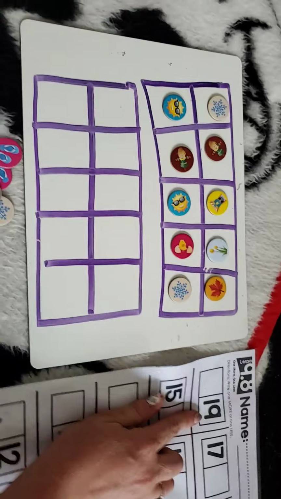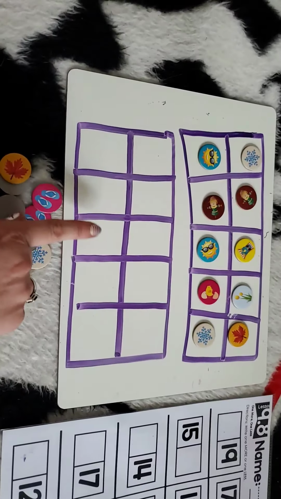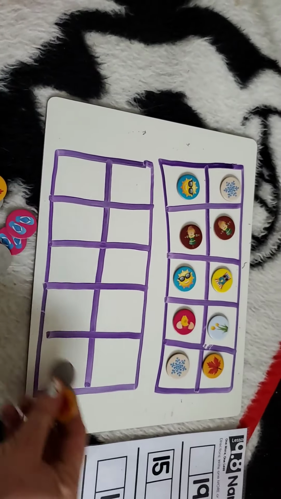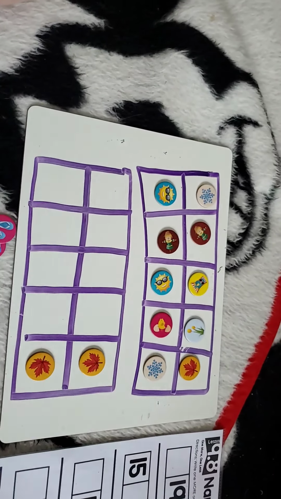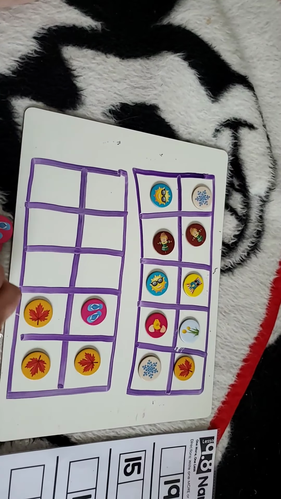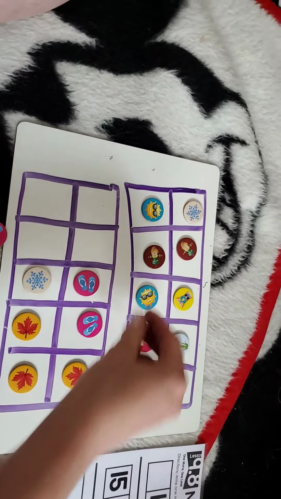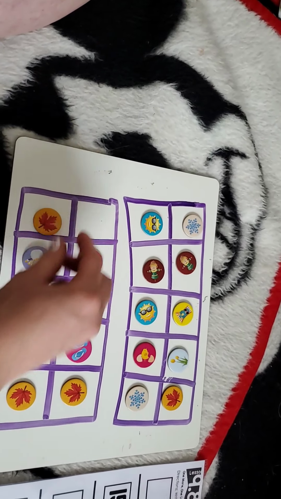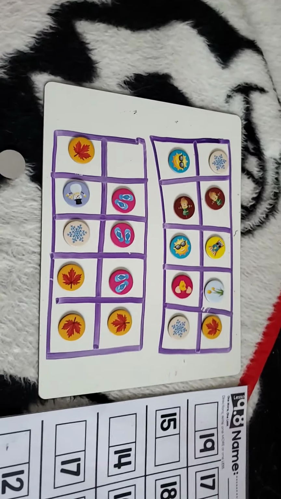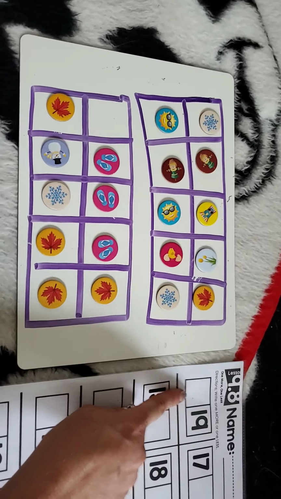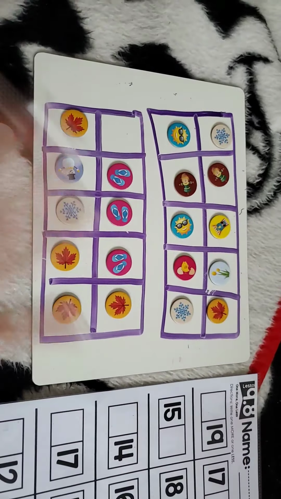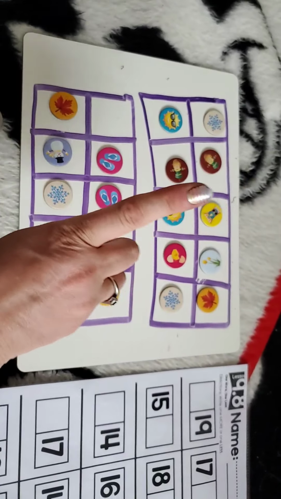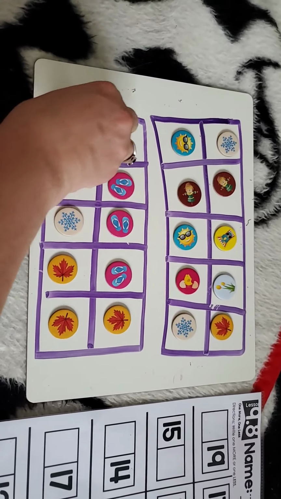So we want 19. So we need 10. So we need 9 more. So there's 10, 11, 12, 13, 14, 15, 16, 17, 18, 19. Okay, so now we have 19, and it's asking us for one less. Now remember, less means take away. We want to get rid of it. So it's one less. So we're going to take one away.